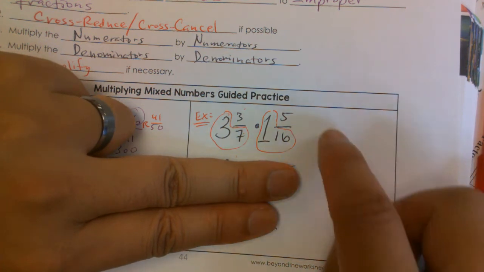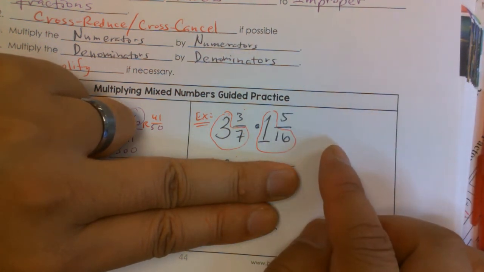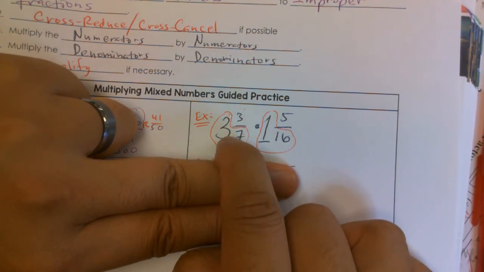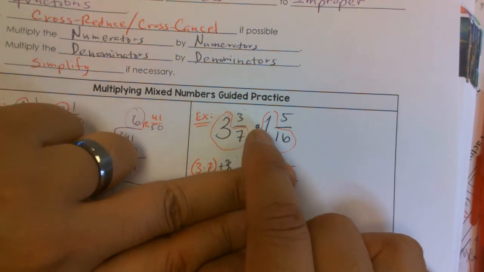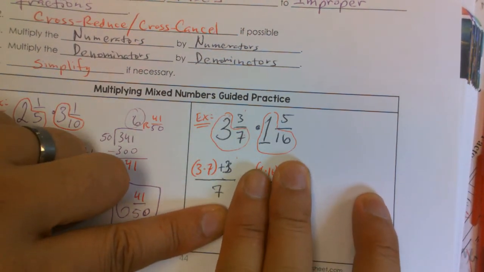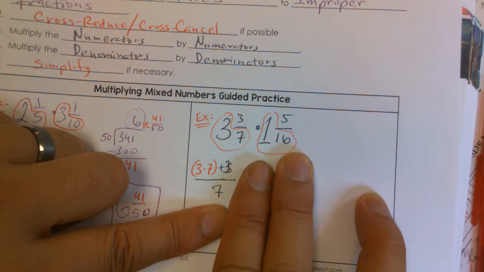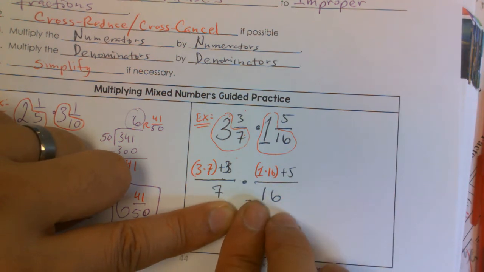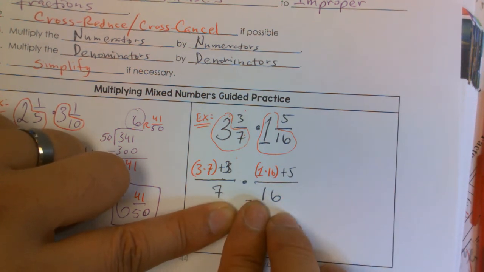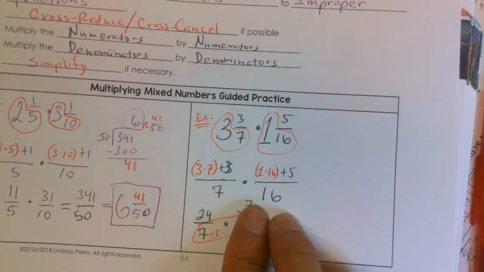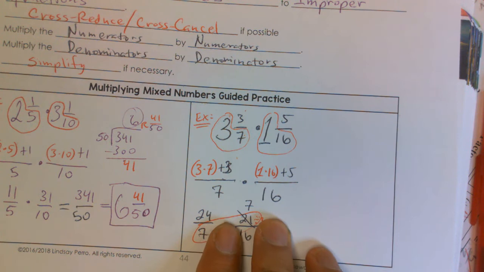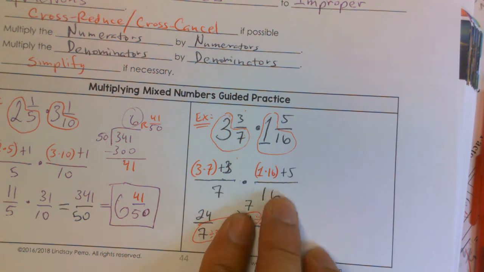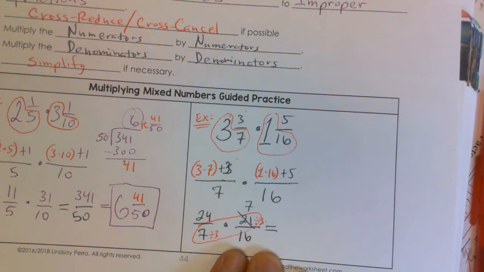So first things first, I wanted to convert these into improper fraction form. So I circled the whole number with their denominators here on each mixed number. So 3 times 7 plus the 3 is right here, and then it's still over 7. And then the next mixed number becomes 1 times 16 plus the 5 over the 16. And so now I'm going to rewrite both mixed numbers into improper fraction form. I'm going to get 24 over 7, because 3 times 7 is 21, plus 3 is 24. And then 1 times 16 plus 5 is 21, so 21 over 16.